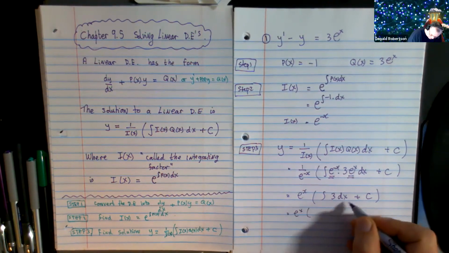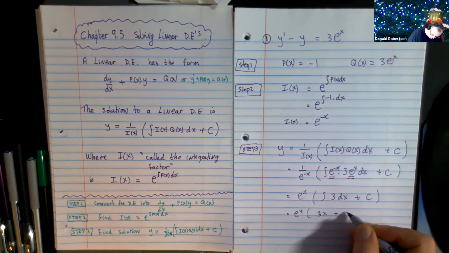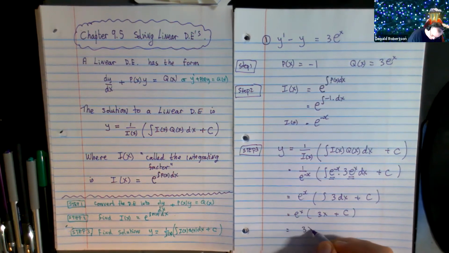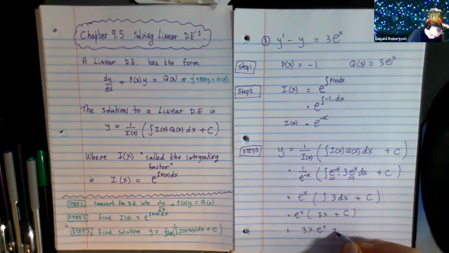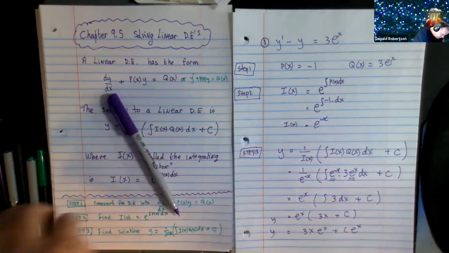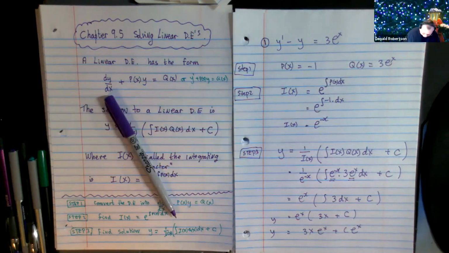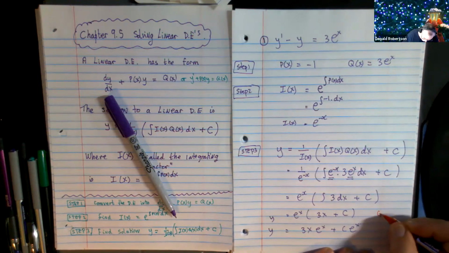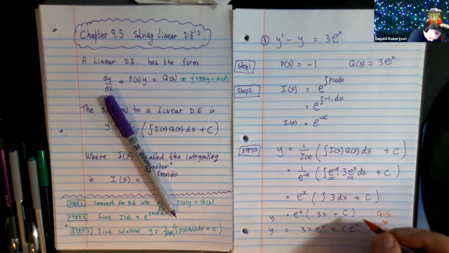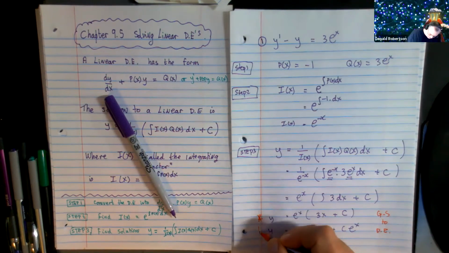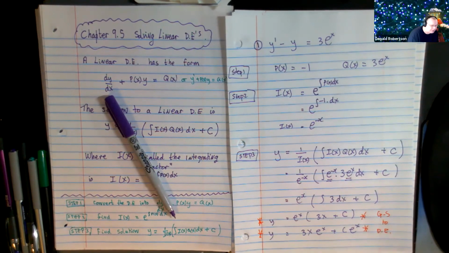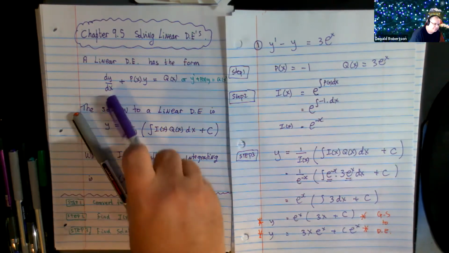Now the integral of 3 is just 3x. And if I distribute the thing, you get that. We've just found our general solution to our differential equation. And as far as I'm concerned, those are identical. They're just different versions.